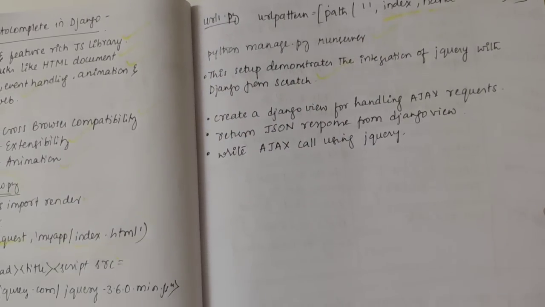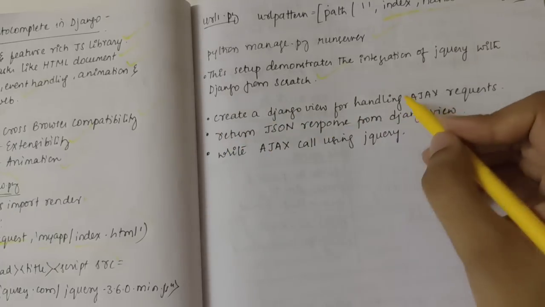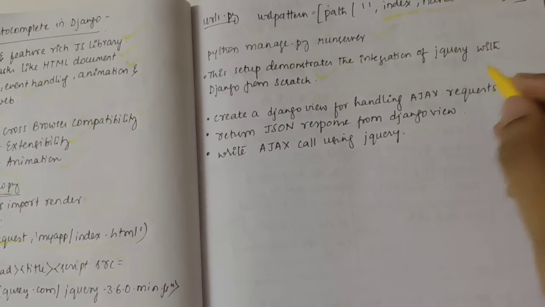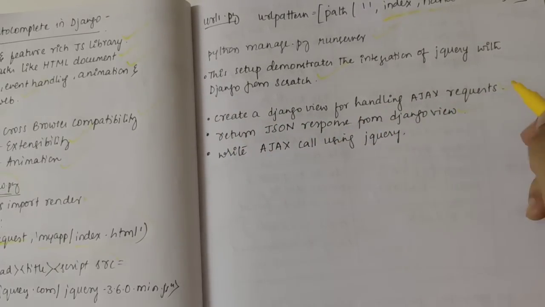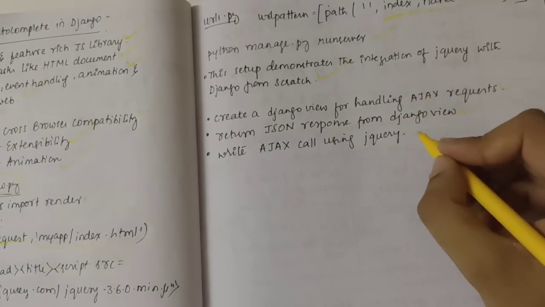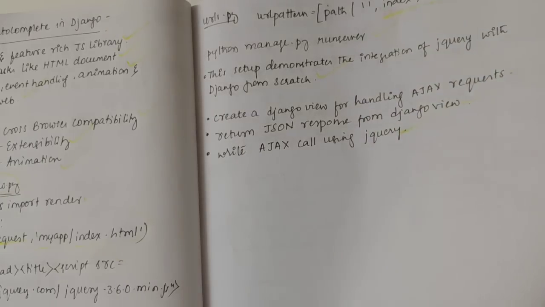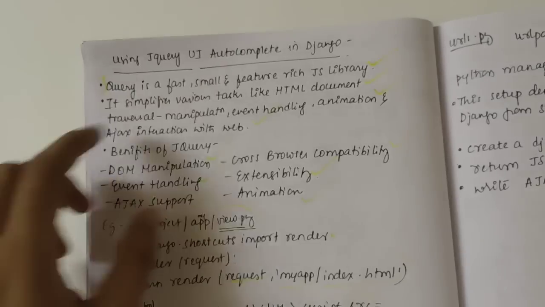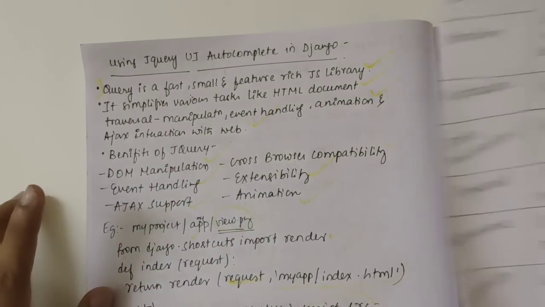So here we basically followed 3 steps. First step was to create a Django view for handling the Ajax request. After that, I returned the JSON response from the Django view, that is the return render part we have seen. After that, I am writing an Ajax call to use jQuery. So this was about using jQuery UI autocomplete in Django.